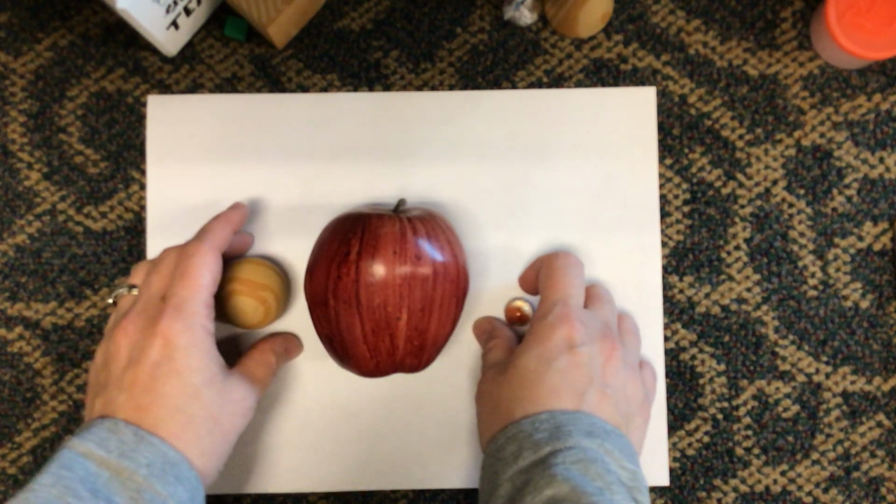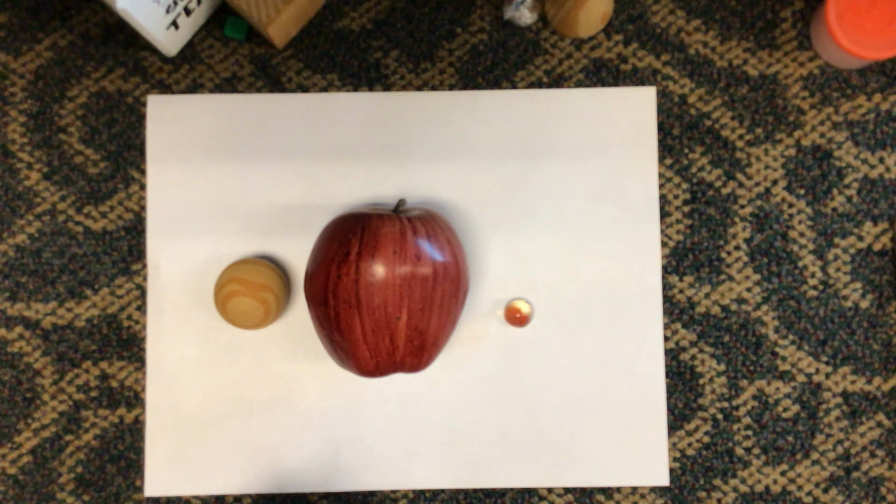So I have got 3 shapes right here. They are all the same 3D shape. Do you know what shape this is? A sphere. You are right. It is a sphere. Let's look at these 3 spheres and think about how are they the same and how are they different? What do you notice?